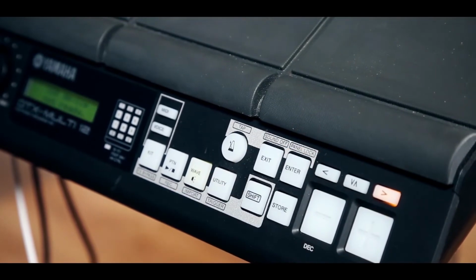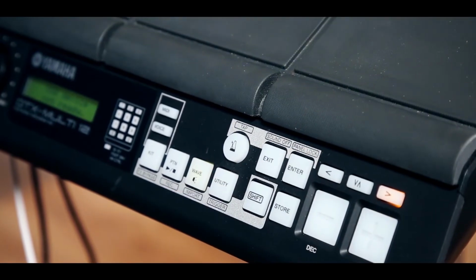After we are done, all the waves are transferred to the DTX memory. We can listen to each single wave just by pressing the Wave button.